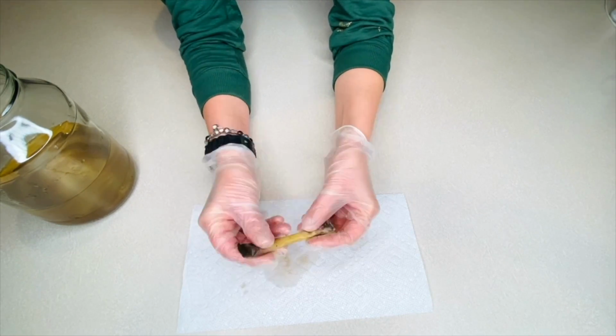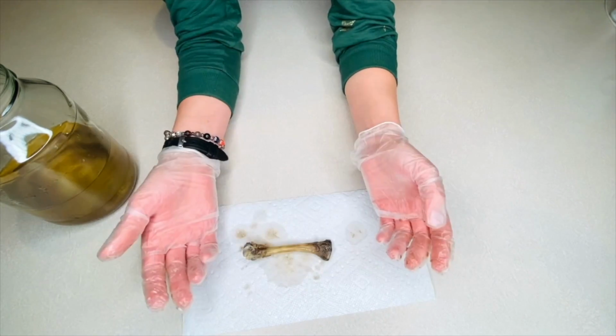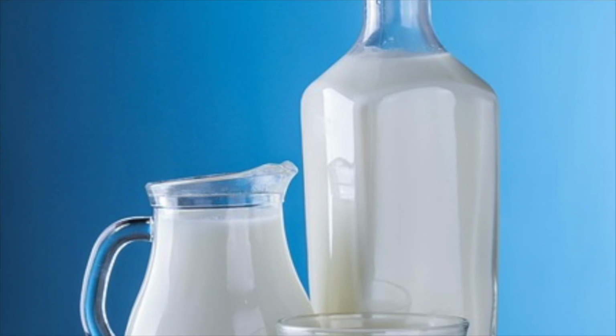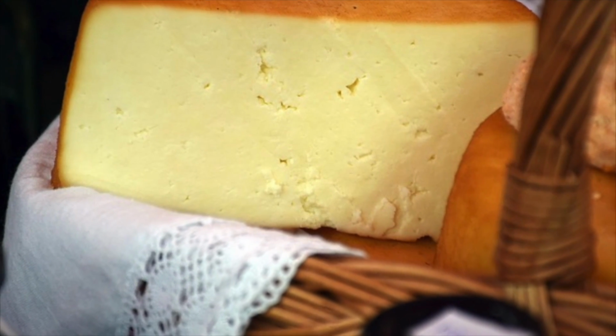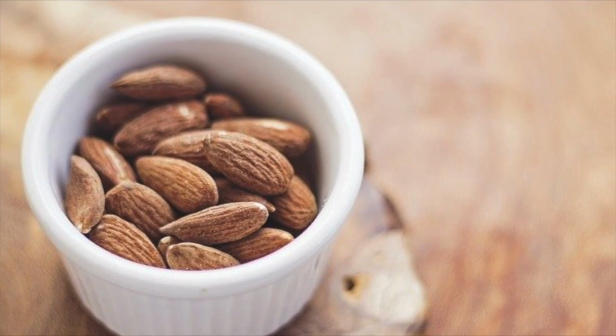But don't worry, the acid found in some food and drinks won't destroy your bones. Just make sure you eat plenty of food that has calcium in it, such as milk, cheese, soy products, beans, almonds, and orange juice.